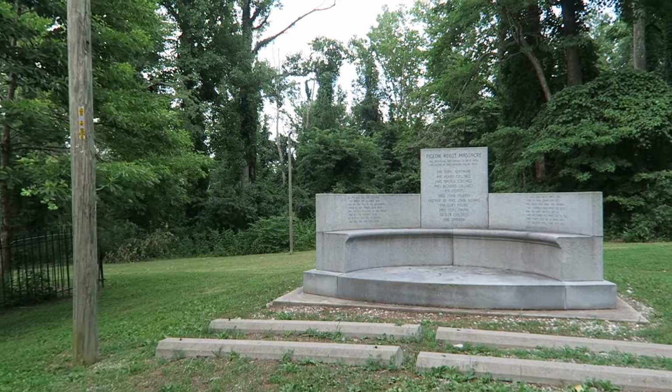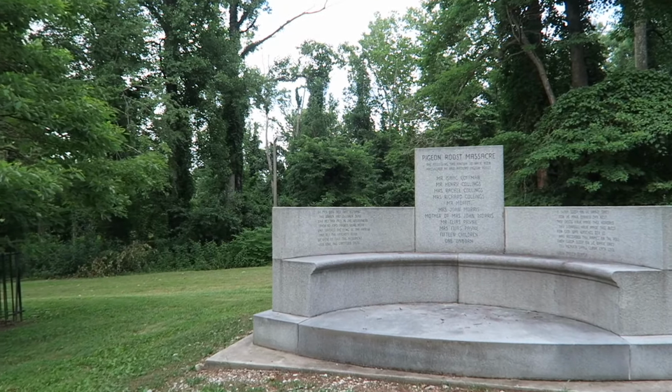And so we're going to take a look around here and try and learn a little bit about this tragedy and see what all remains here, and also what kind of historic graves are in the nearby graveyard. So right up here is the names of those killed in the massacre.